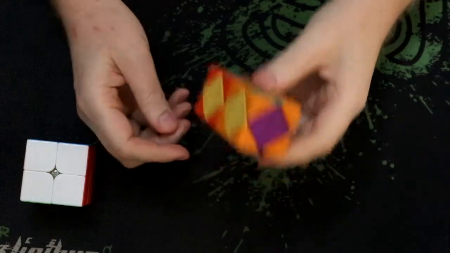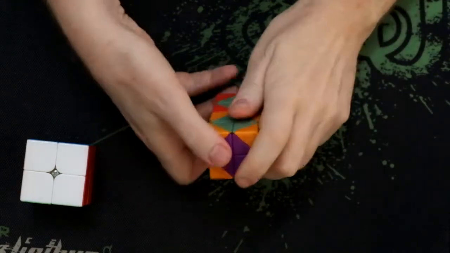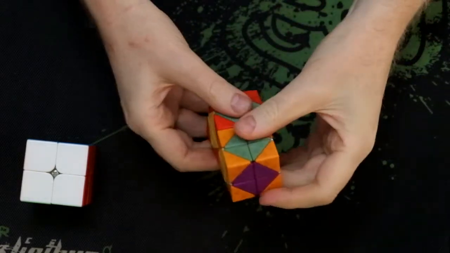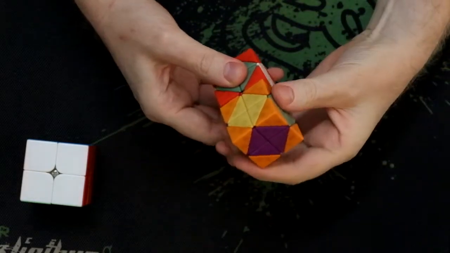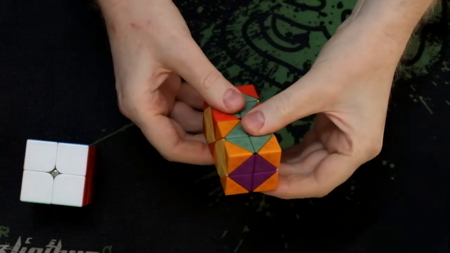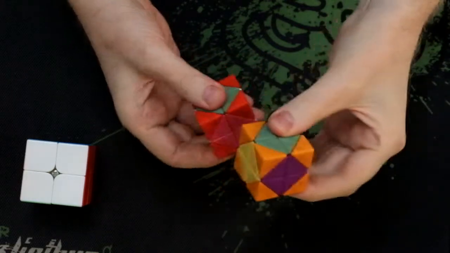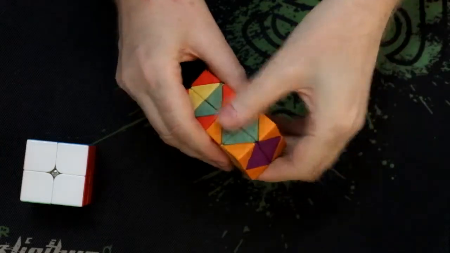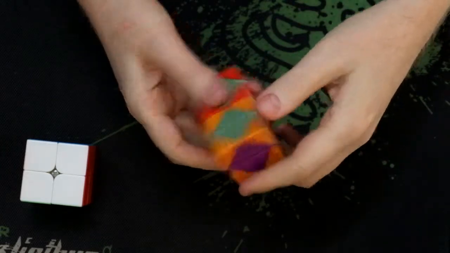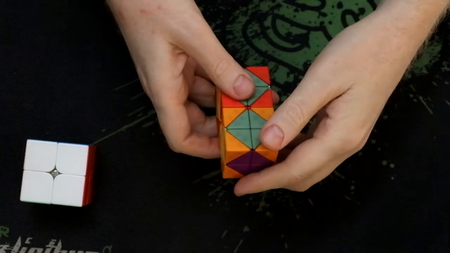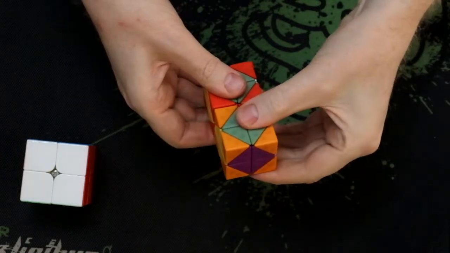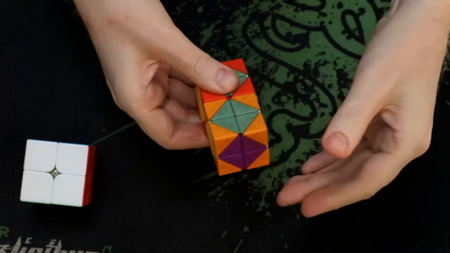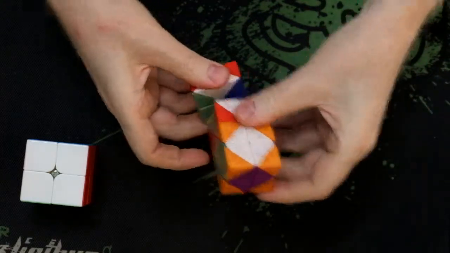Okay, so the moves we're using are going to be R2, U, U prime, D, D prime, E, E prime, Y, Y prime, top X prime, top X, and the gyro move.